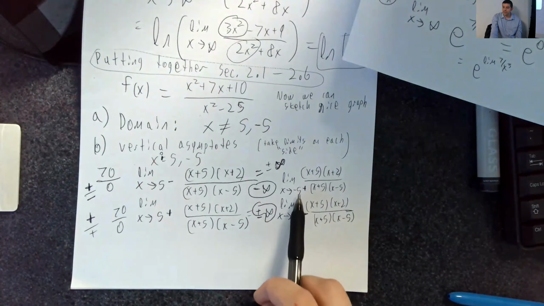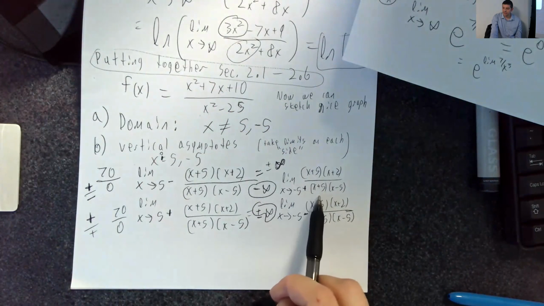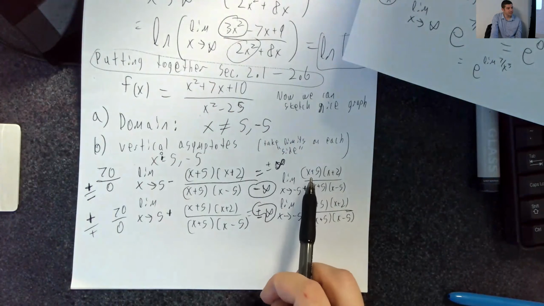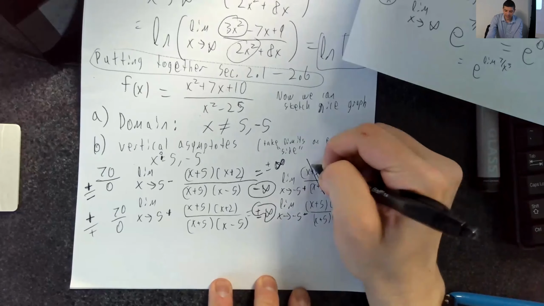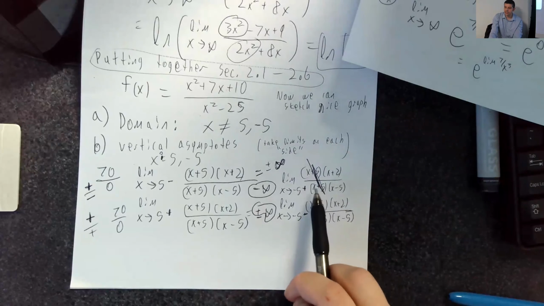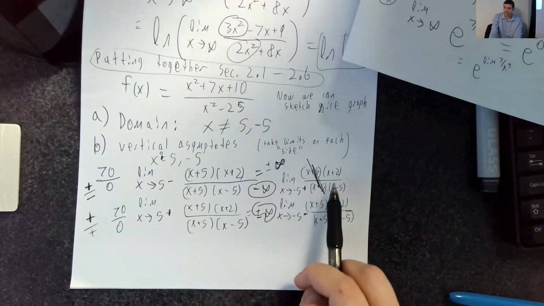Okay, what about this one? The limit as x goes to -5. The numerator is 0. The denominator is 0. That means we have to do algebra. What's the algebra that we need? We cancel. And what do we get? Plug in -5.